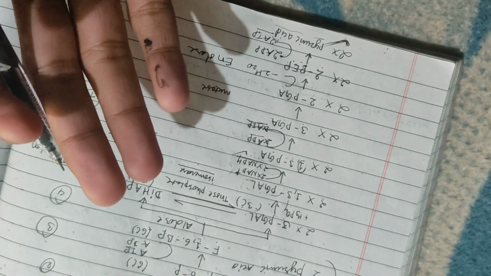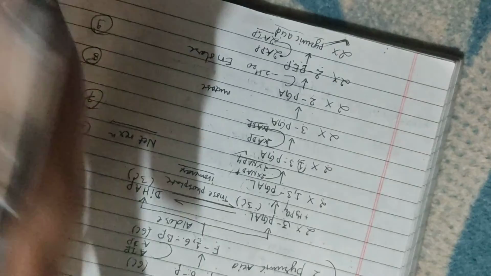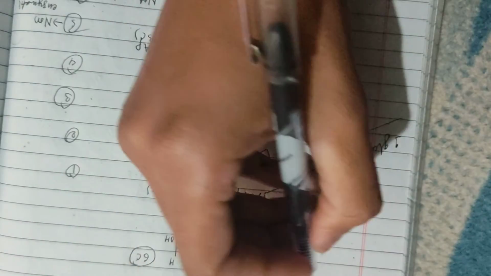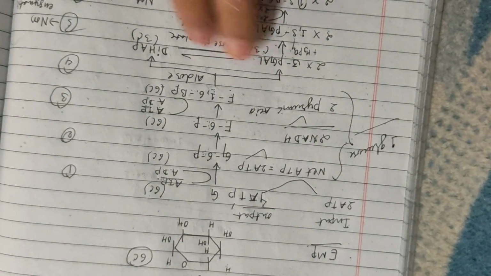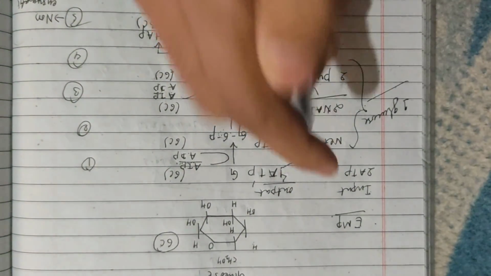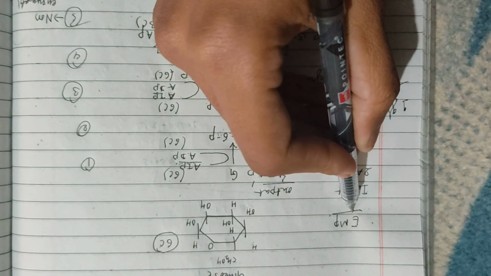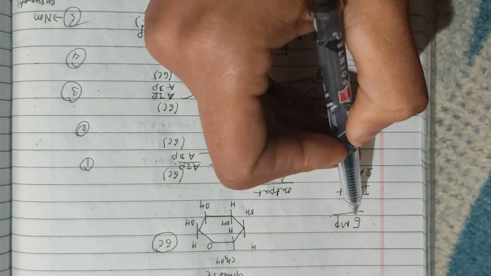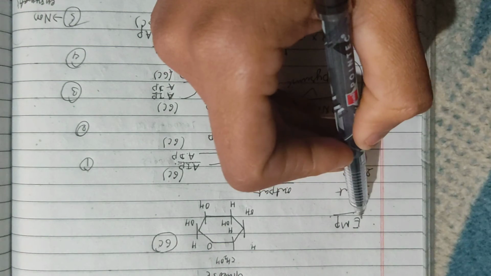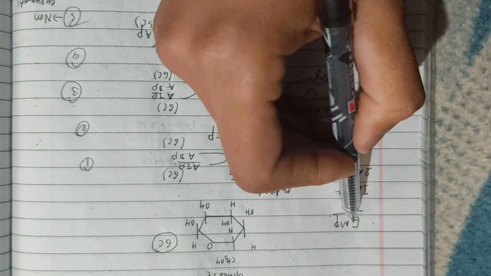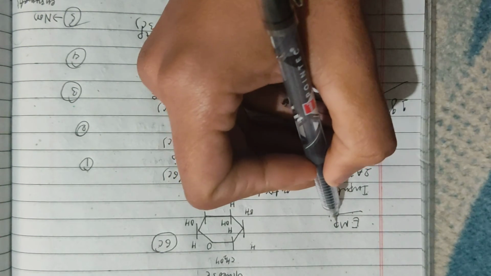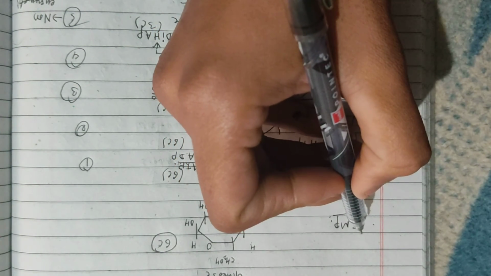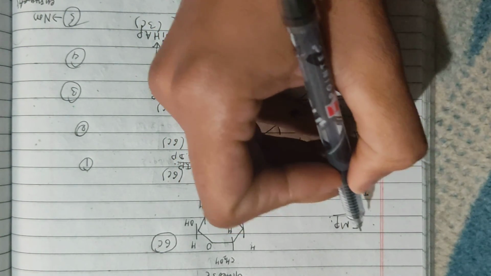So glycolysis is also known as the EMP pathway, because the name was given for the scientists who discovered it, Embden Meyerhof Parnas.